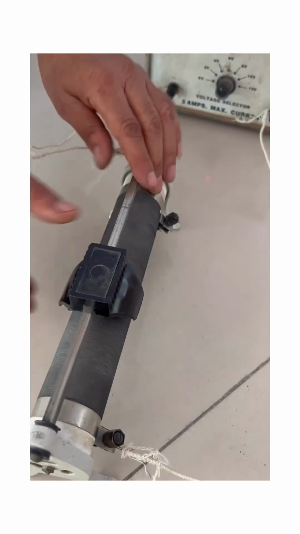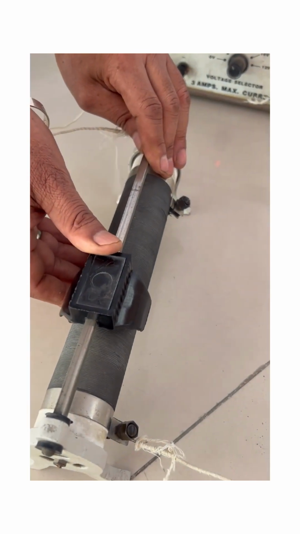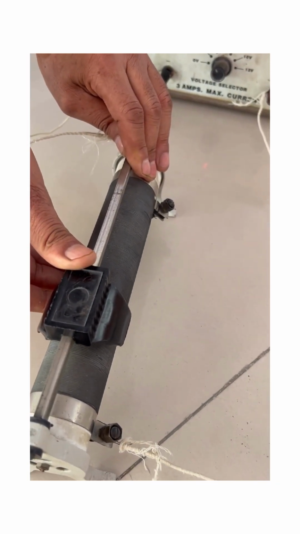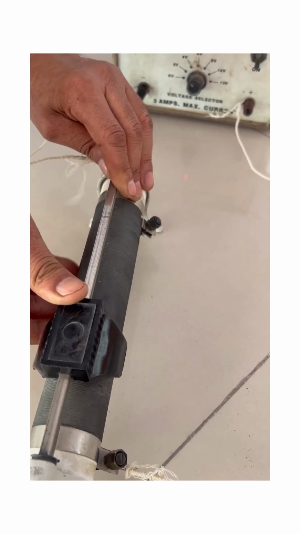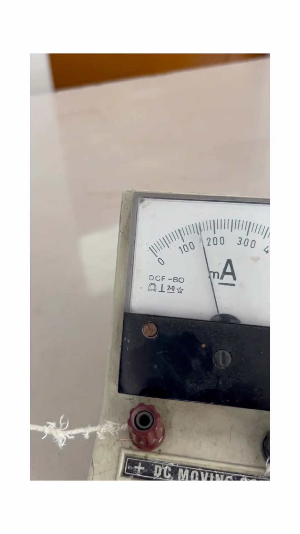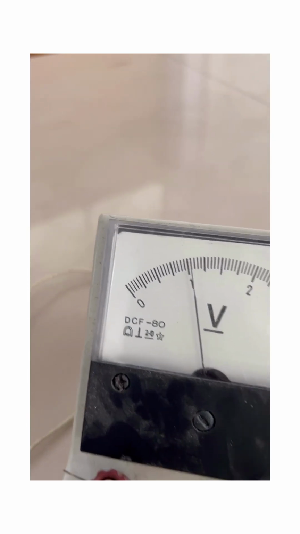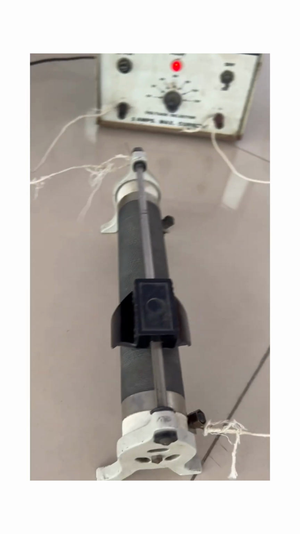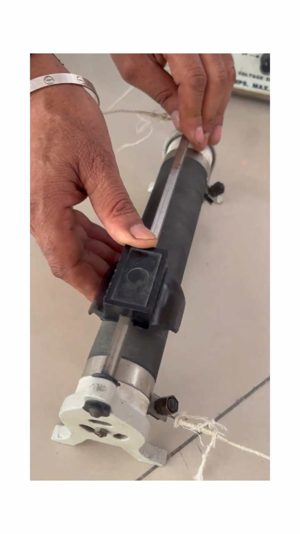Again, for the next reading, the resistance of the whole circuit is changed by varying the pointer on the rheostat, and the current is 160 milliampere, and the voltmeter is showing 21 lines reading.